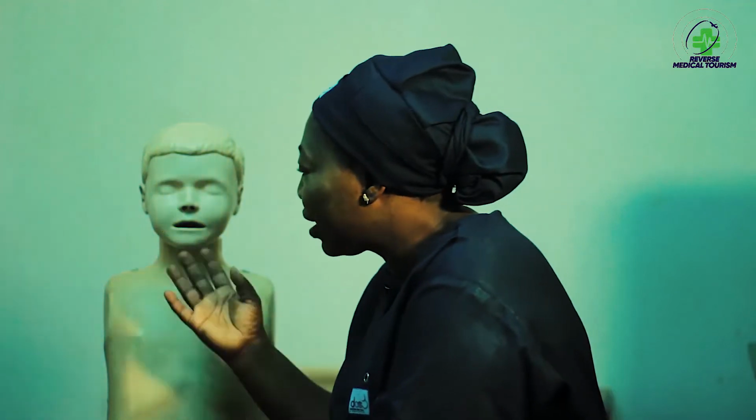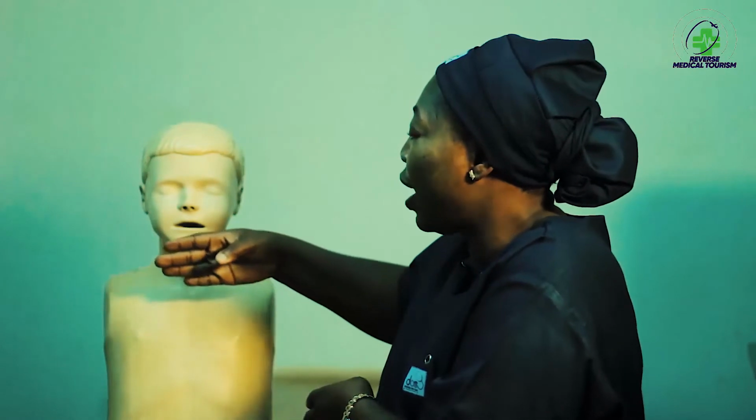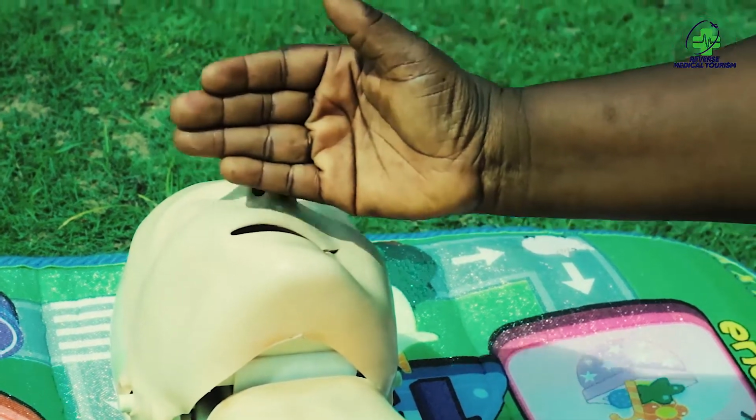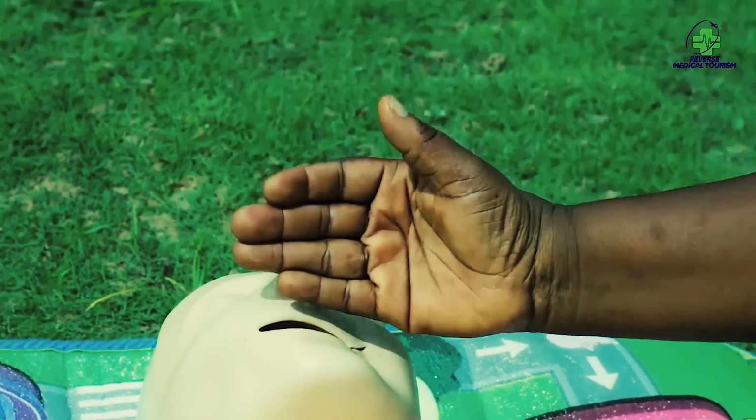Is it rising and falling? If there is no movement, then you want to listen. Can you hear any sound? Sounds of the individual taking in breaths, can you hear anything? If that is not there, then you want to feel for the breathing. You bring your hand close to the nostrils and see if you can feel anything.